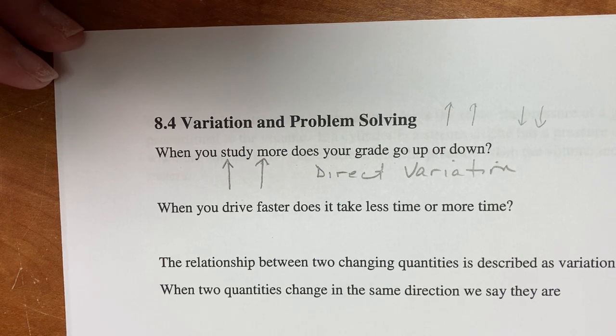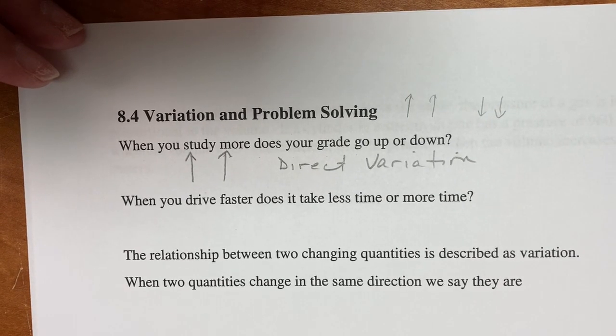As you study more, your grade goes up. And of course, it could go the other way too. As you study less, your grade is going to go down. They're going in both the same direction.